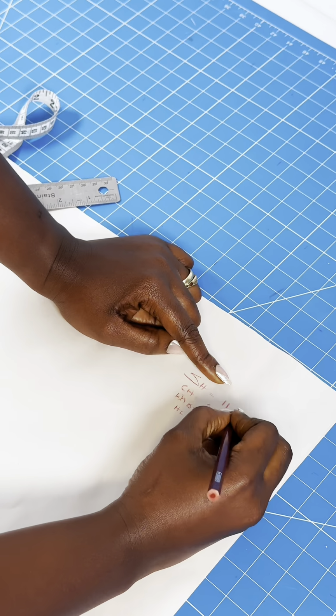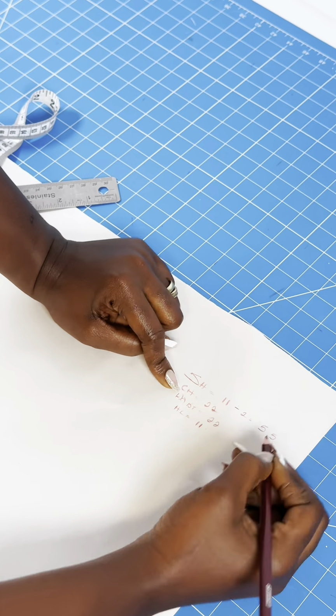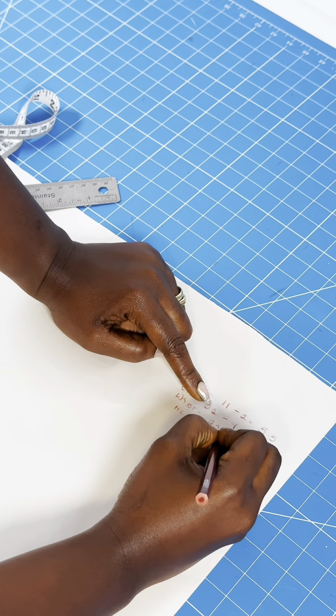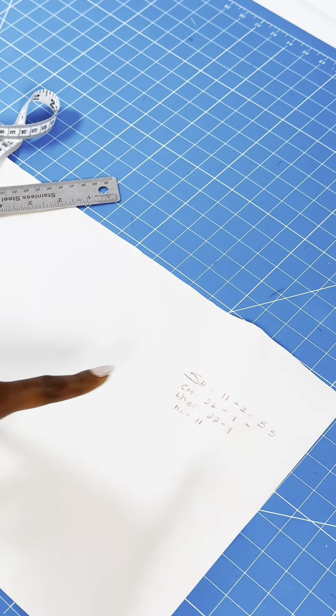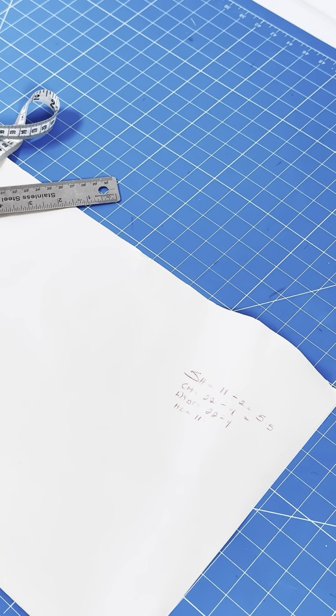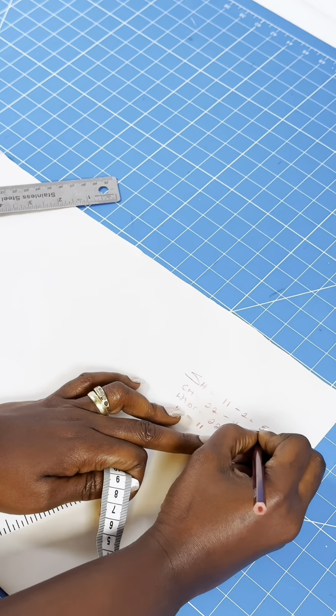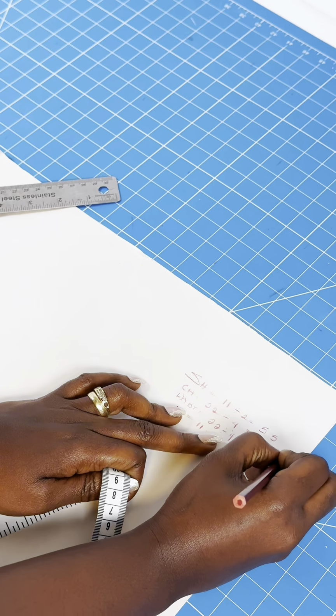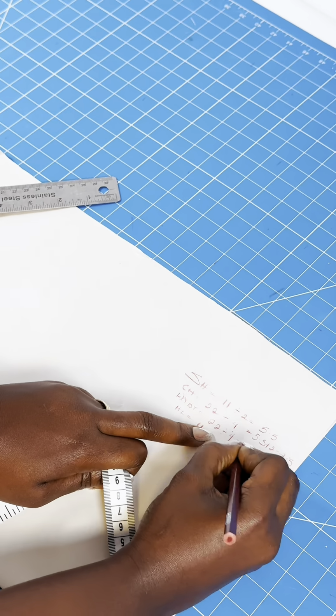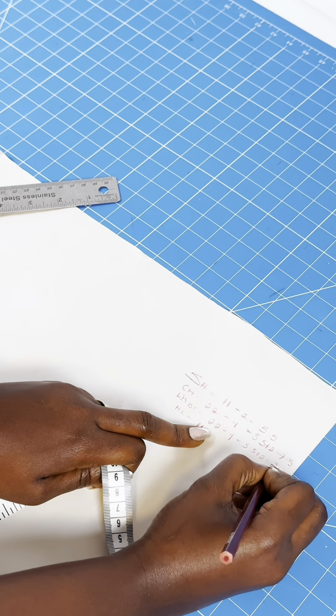For every round measurement, I'm dividing by 4. That's the chest, 22 divided by 4, gives me 5.5 plus 2 inches, that's 7.5. For the shoulder line, I'm going to be dividing by 2, which is 5.5. So now I'm writing down the 7.5. Same thing for the waist roundness, and for the half length I'm going to be adding just 1 inch for seam allowance, and that's 12.